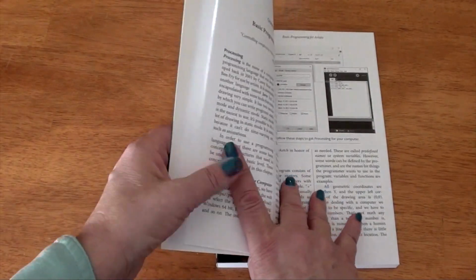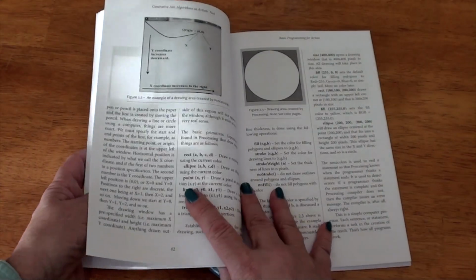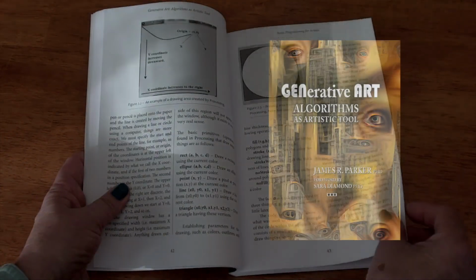In the next part of this video series, Jim Parker discusses visual coding, basic programming for artists.